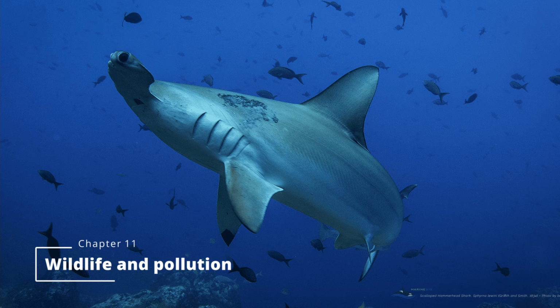Several species of whales also frequent the area affected by the spill, but again no obvious effects on these species were observed. Figure 11.5. Sea otter soaked in oil after Exxon Valdez spill. Exxon Valdez Oil Spill Trustee Council.